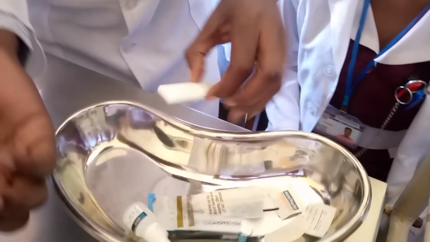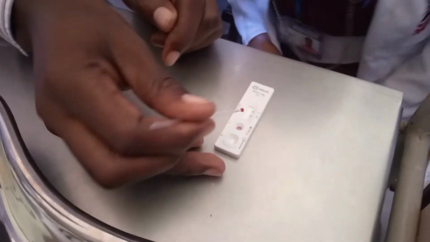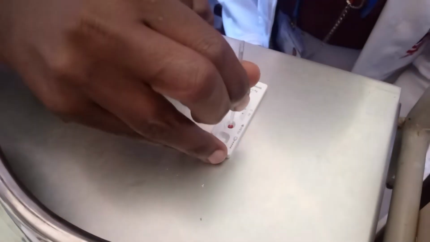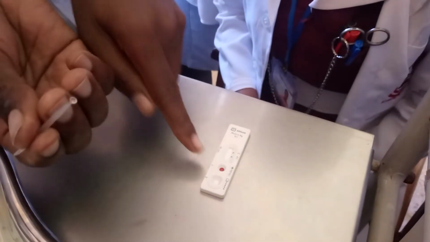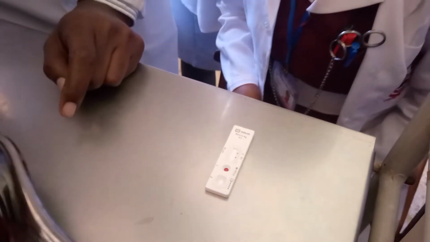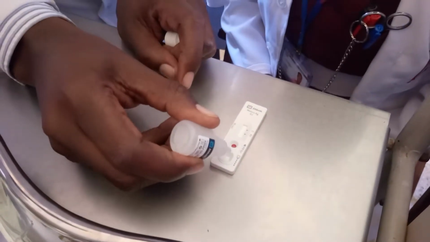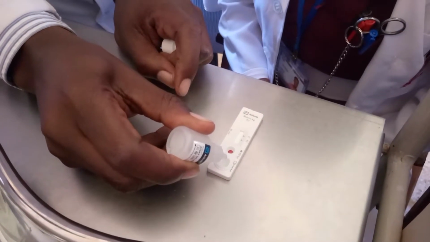So after that, you're going to get this here, the kit. Then just turn it and do that. Once you do that, meaning, as you can see, blood has moved out from the cup, it is there. So you quickly get the diluent and put 2 drops. Okay? So you can put 2.